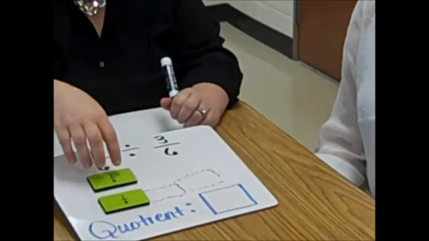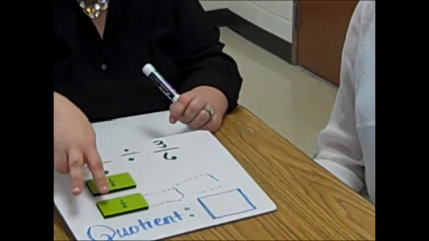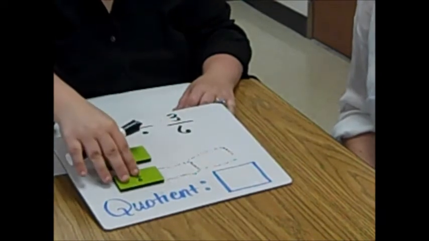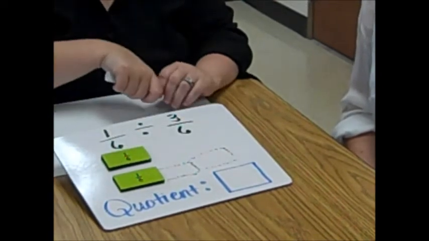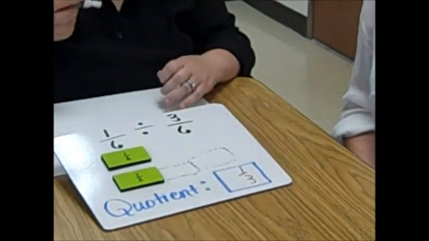We want to know how many 3/6 are in 1/6. So when we look at the whole model, we can see that 1/6 is actually 1/3 of the whole model. Therefore, the quotient is 1/3.